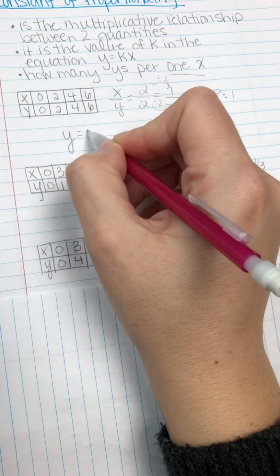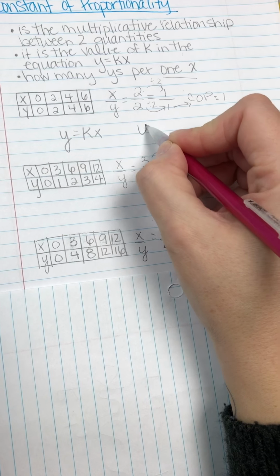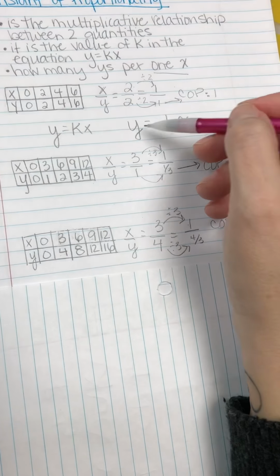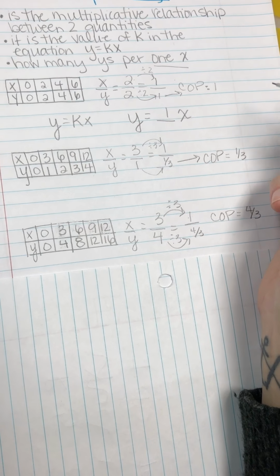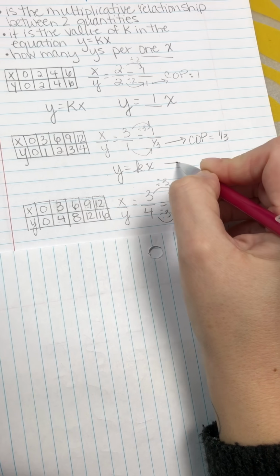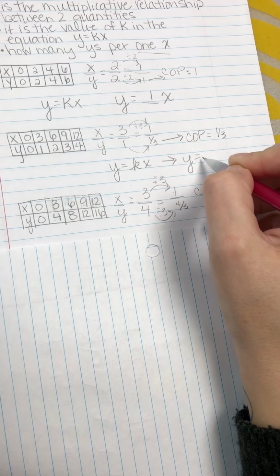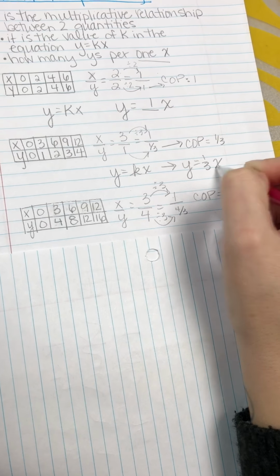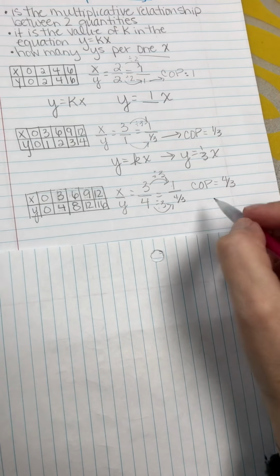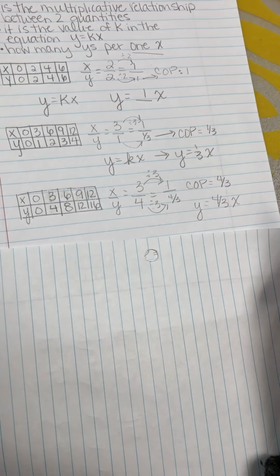If we're saying y equals k times x is the equation, where the constant of proportionality is the k, then we're going to write the equation y equals something times x. And in this case, it's 1. So the equation is y equals 1 times x. Down here, y equals k times x, where k is the constant of proportionality, 1/3, so y equals 1/3 x. That's saying for every single x, we got 1/3 of a y. And down here, we're going to have y equals 4/3 times x.